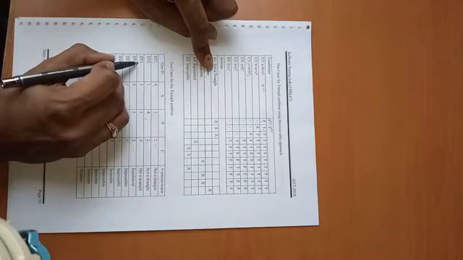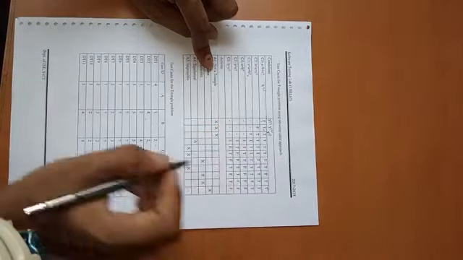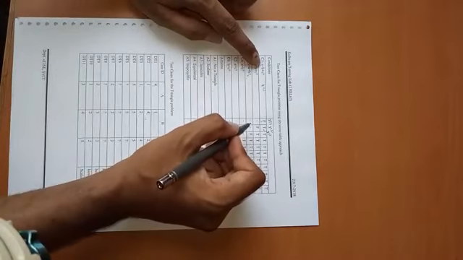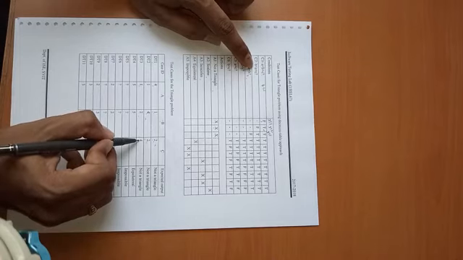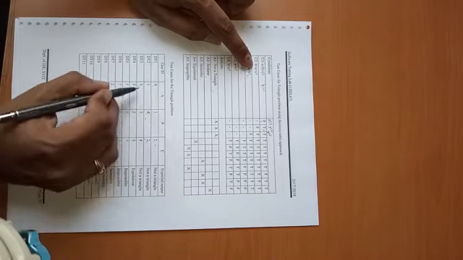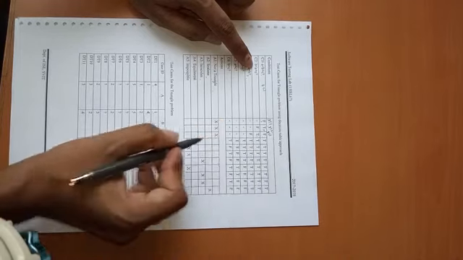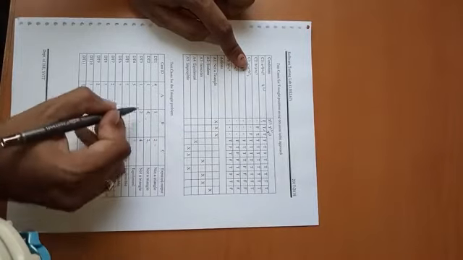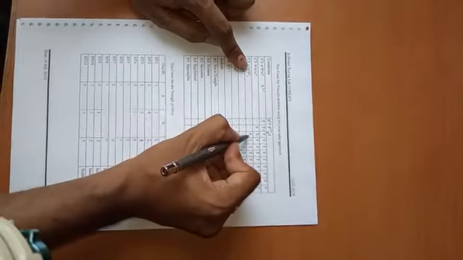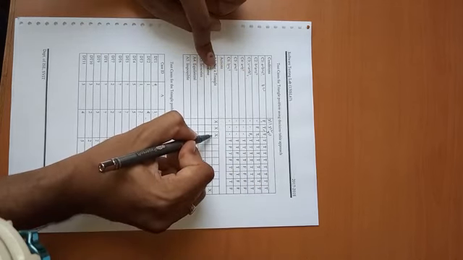Similarly for dt3, 1 2 4 is the input. It checks the condition 1 less than 2 plus 4, yes, true. Then b: 2 less than 1 plus 4, that is 5, yes, true. Then for c3, 4 less than 1 plus 2 is false. No need to check the other conditions; directly the action to be performed is not a triangle.